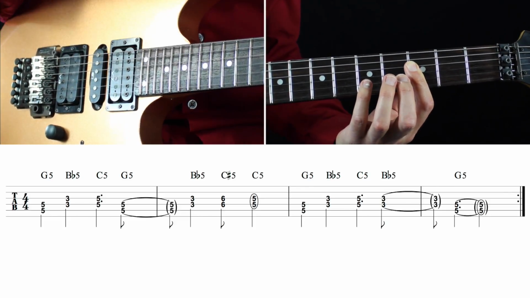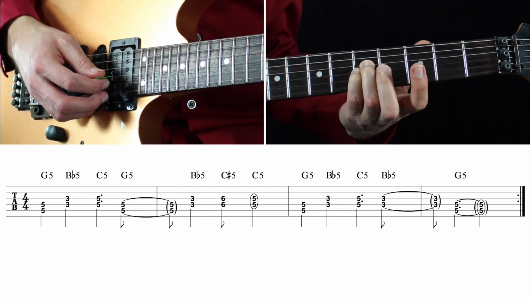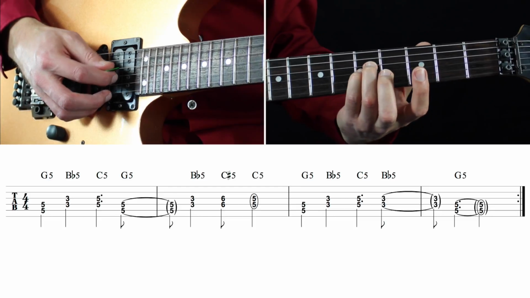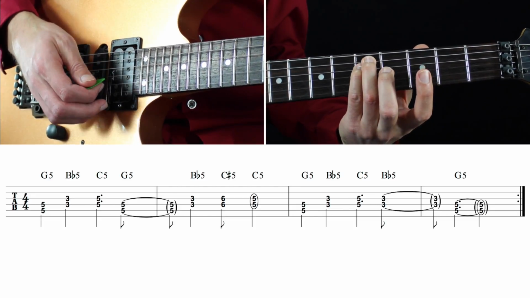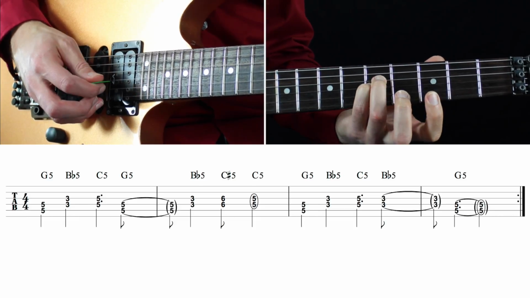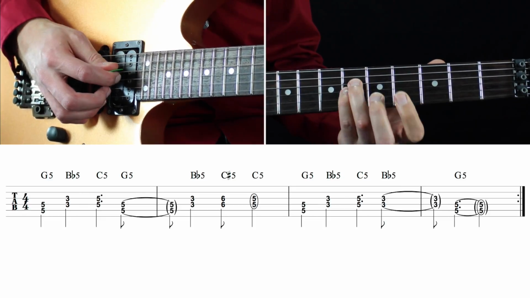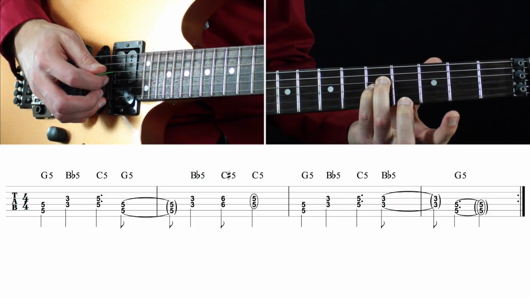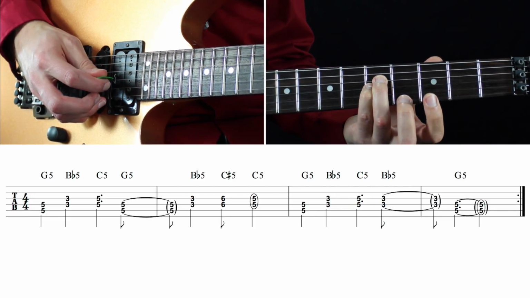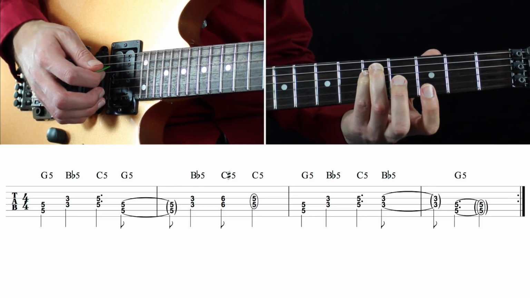Now from there we're going to go to a C power chord. So we use the 3rd and 4th fingers again, right here on the 5th fret of the 4th and 3rd strings. So it's just down 1 string each from where we were on the G power chord. So we have G power chord, B flat power chord, C power chord, and then from there we go G, B flat, C sharp, C, and then G, B flat, C, B flat, G. Okay, so let me play that one more time.